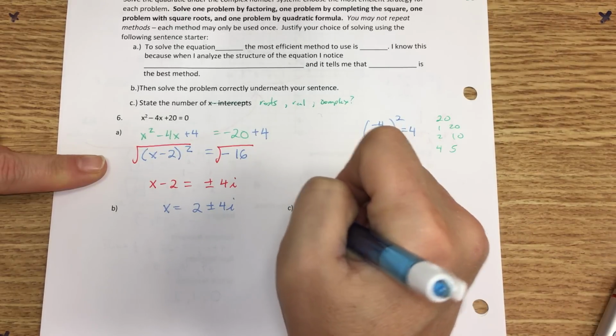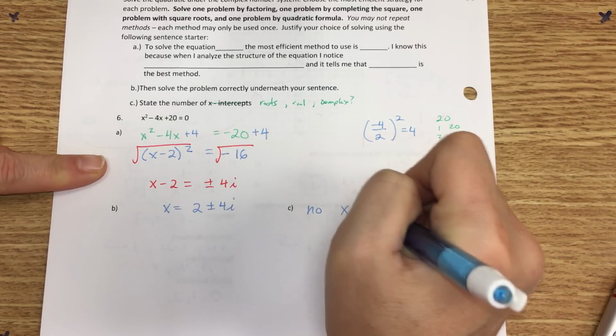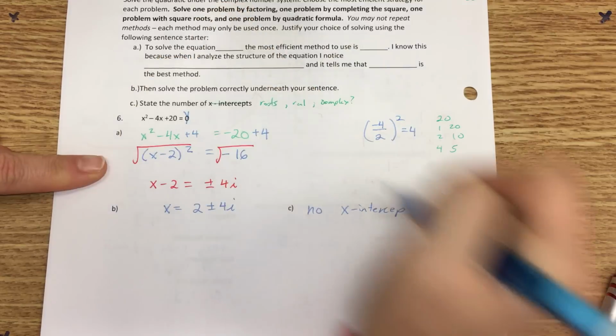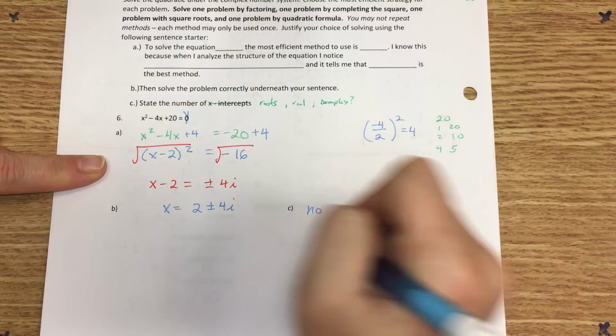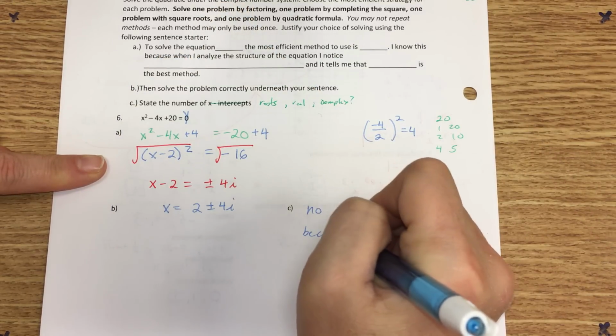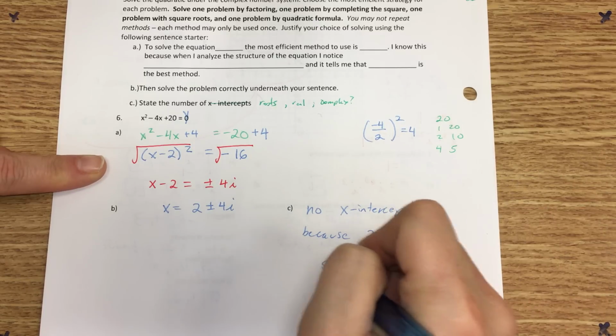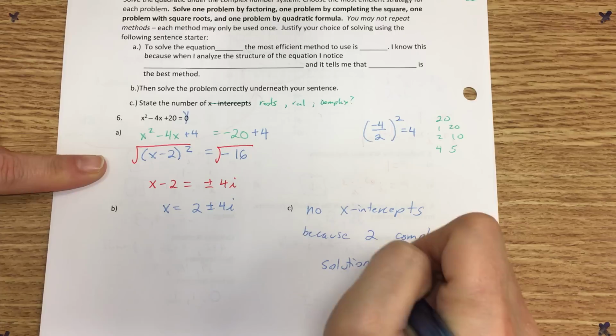So I have no x-intercepts. Like this graph, if this was a graph, like if I made this y equals, I have no x-intercepts because I have 2 complex solutions.